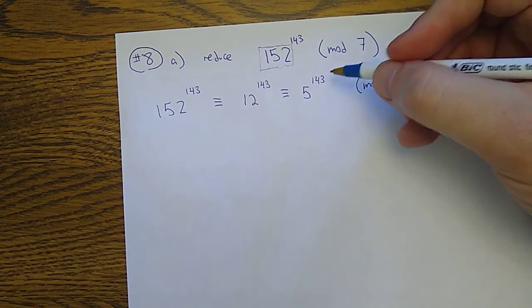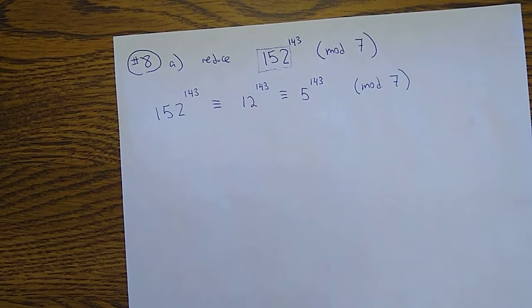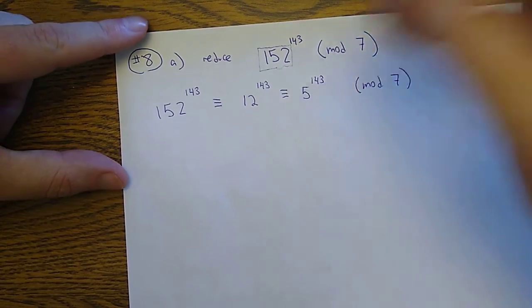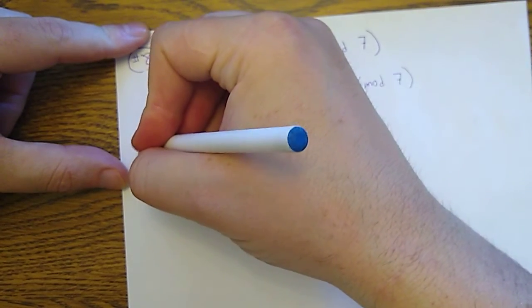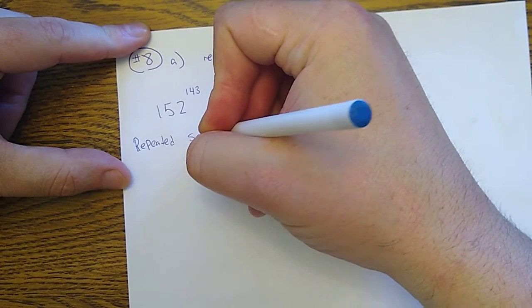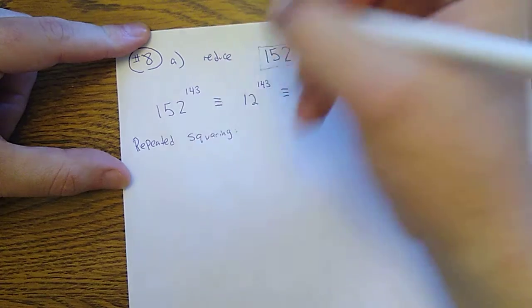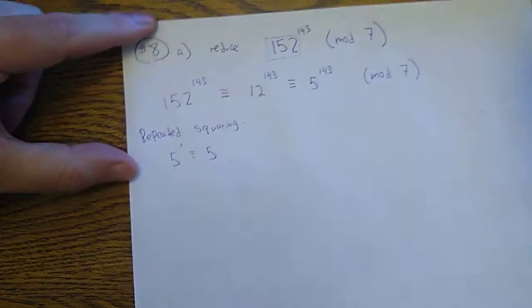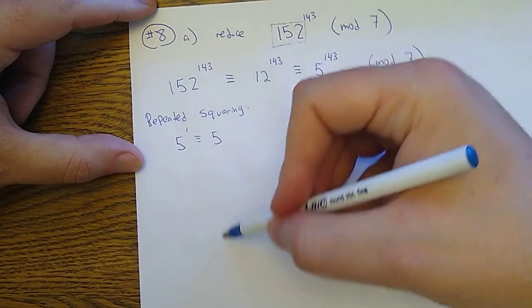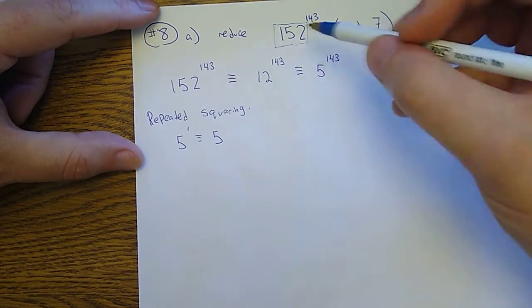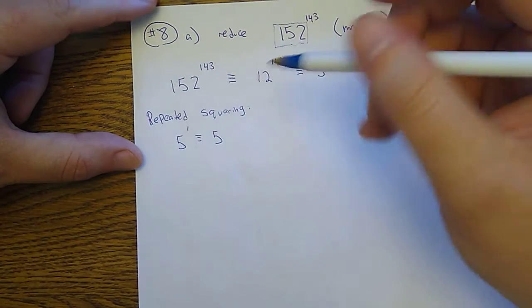But I'm not done yet. 5 to the 143 power is still a huge number, and I have to figure that out, or at least I have to reduce it modulo 7. I would suggest now repeated squaring. So all of these congruences will be mod 7, so maybe I'll stop writing mod 7. For the rest of part A, everything is mod 7.